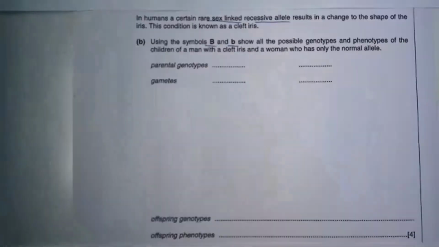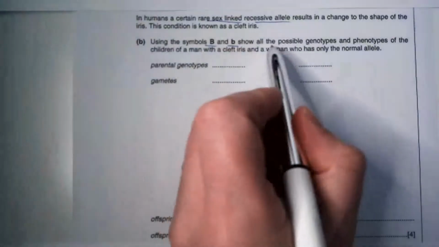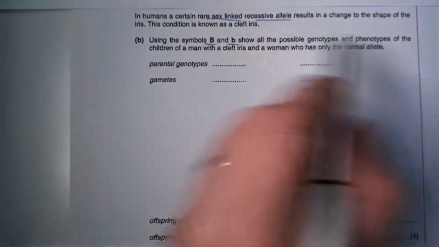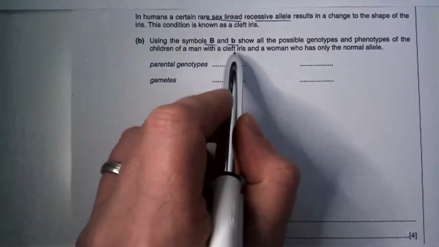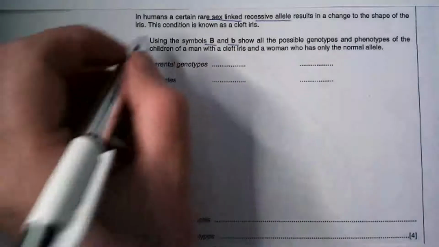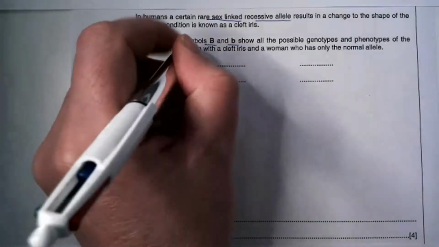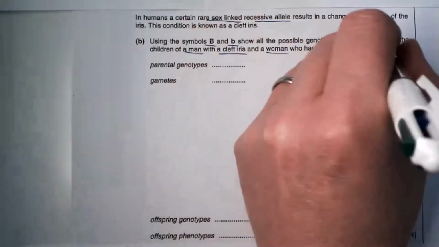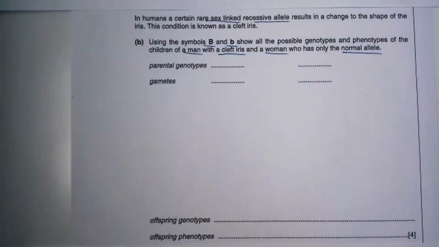Using the symbols capital B and little b, show all the possible genotypes and phenotypes of the children of a man with cleft iris and a woman who has only a normal allele. So the man, that's important because it's sex-linked, has cleft iris, and the female is normal.